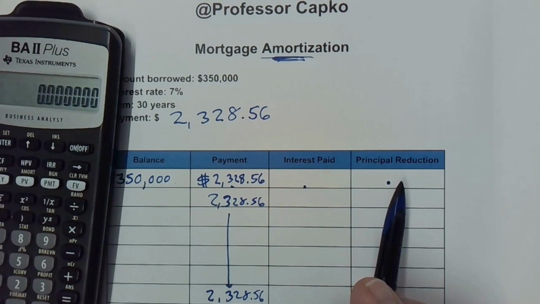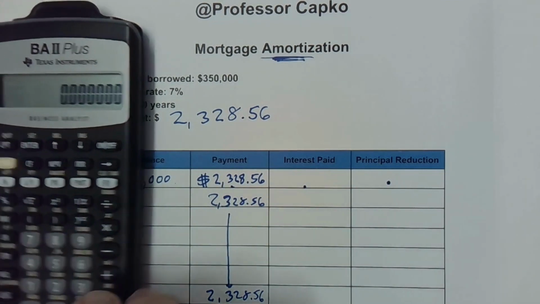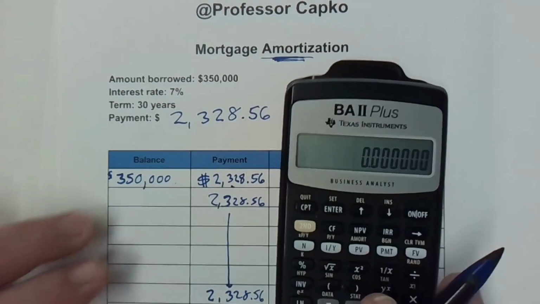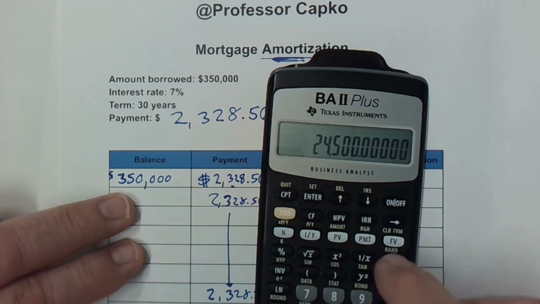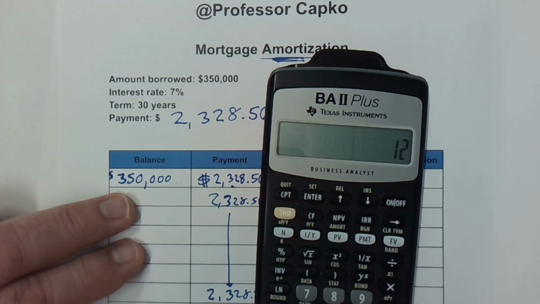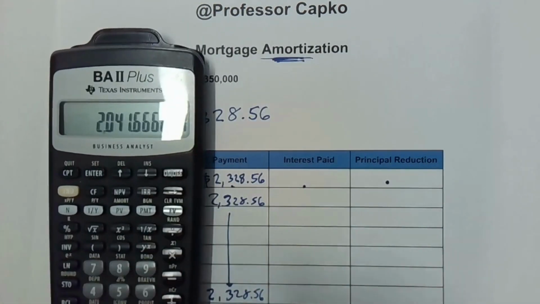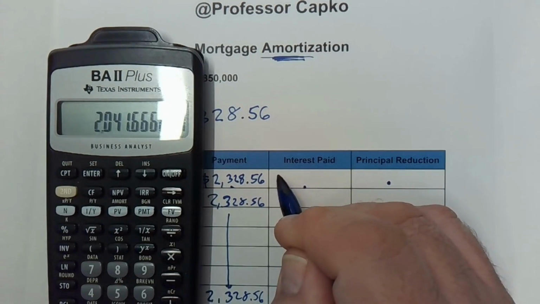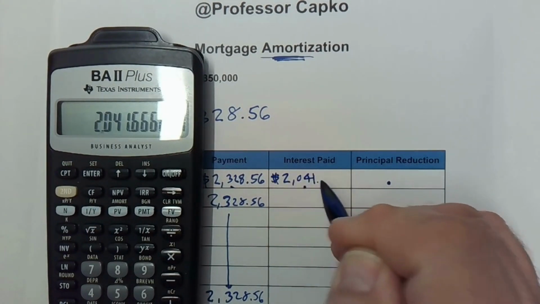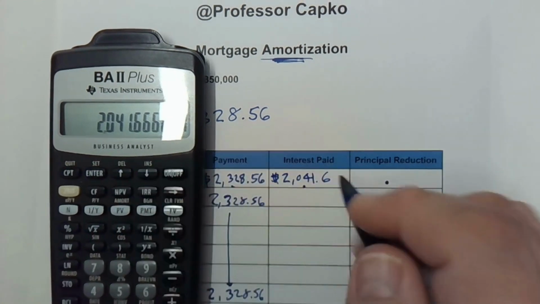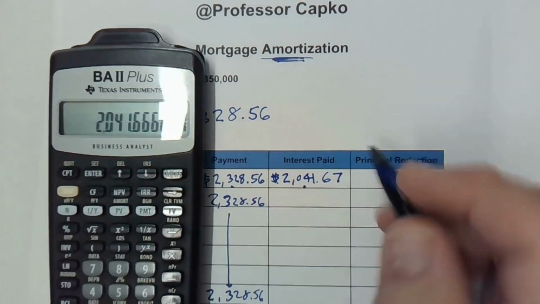The way we figure it is we take the balance, which in this case is $350,000 at the beginning, and we're going to multiply it by our interest rate, 0.07, and we're going to divide it by 12 because it's only one payment and it's for 1 month. So the amount of interest we're paying for that first payment is $2,041.67.